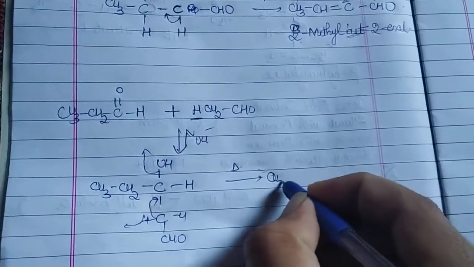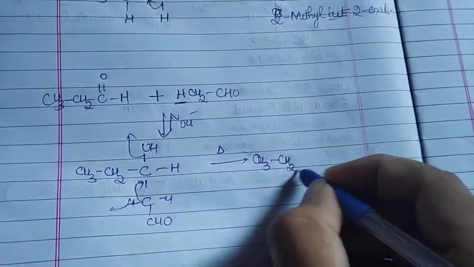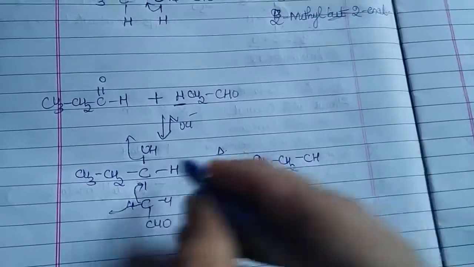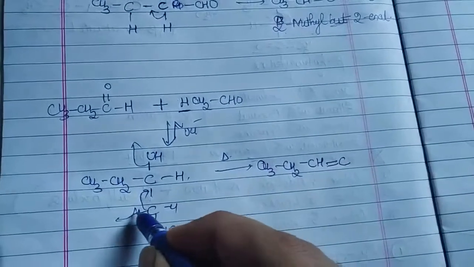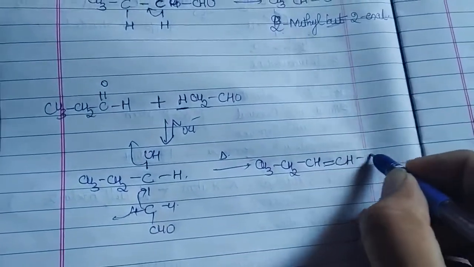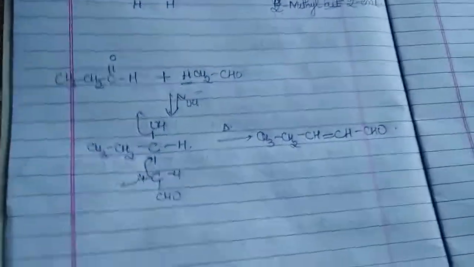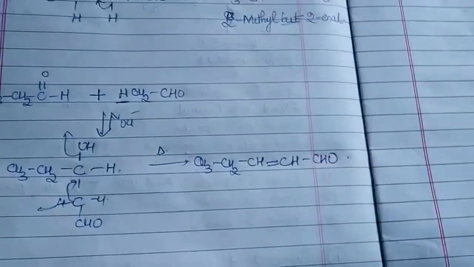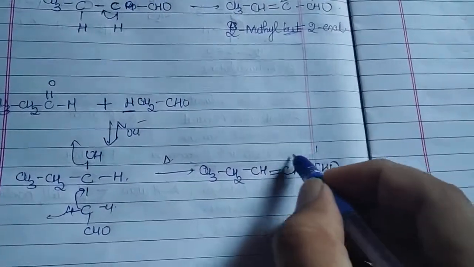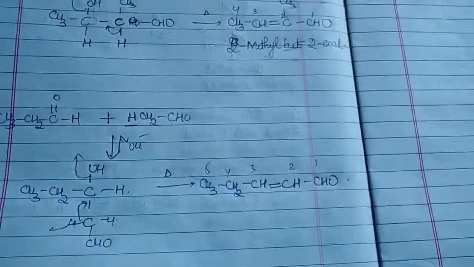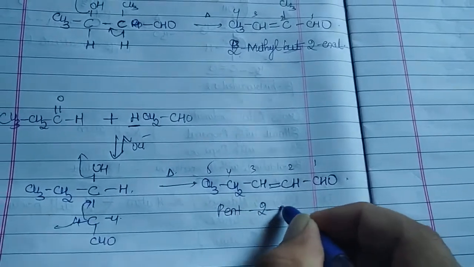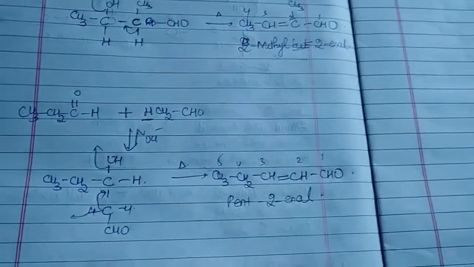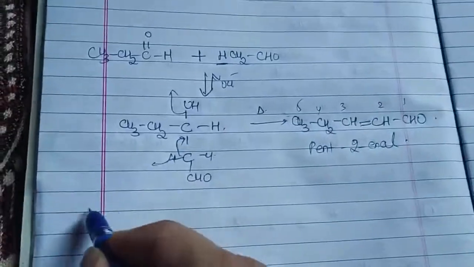So CH3CH2 CH. Okay, this is the complete double bond. One H has gone, one H is remaining, double bond CH, single bond CHO. So what type of product is it? 1, 2, 3, 4 and a 5. Yes, so pent-2-enol. So let me write the first product.